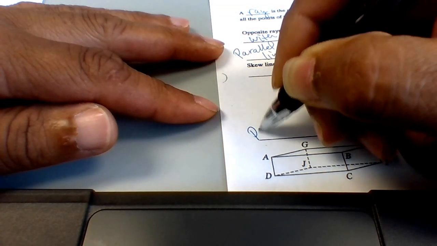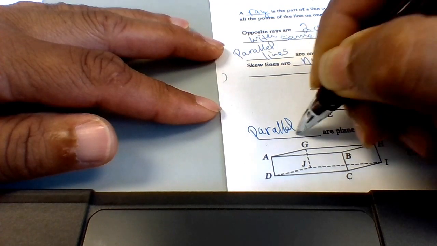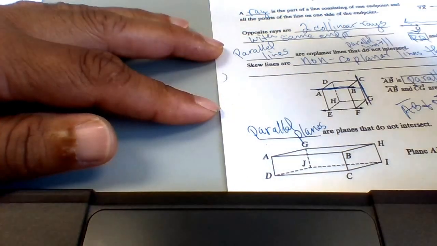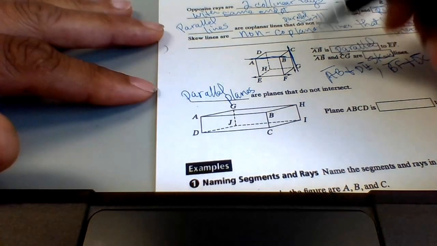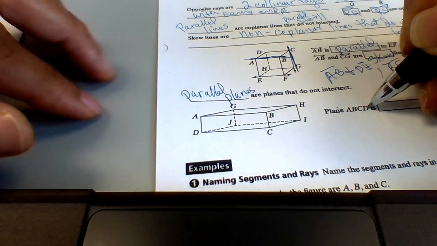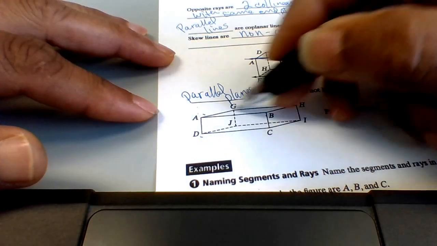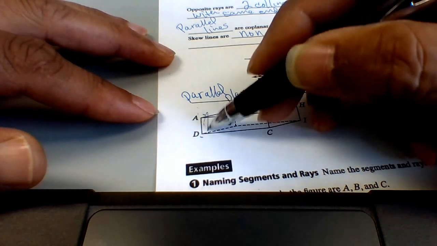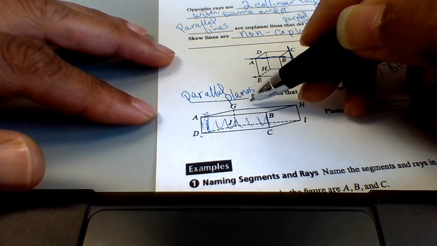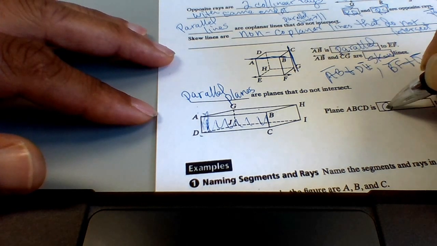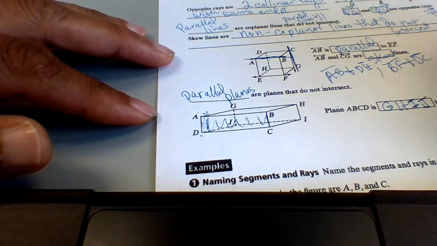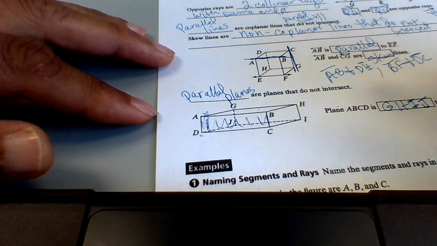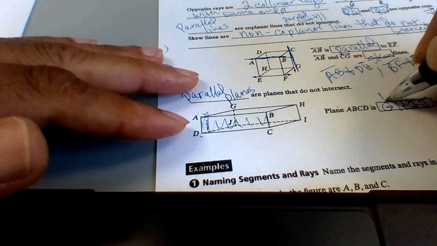Parallel planes are planes that do not intersect. So, for example, on this one, plane ABCD, so this plane here is in the front, right? So the plane that's in the back, GHIJ. Our planes are parallel.